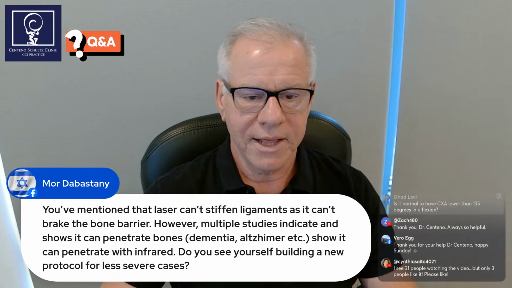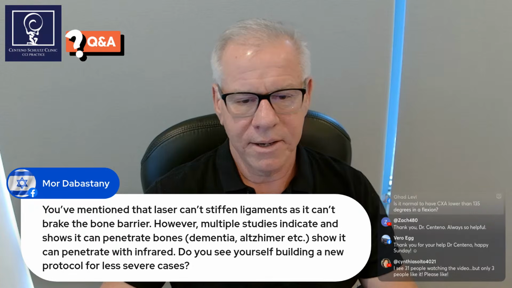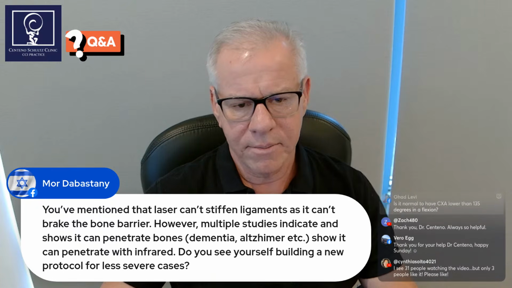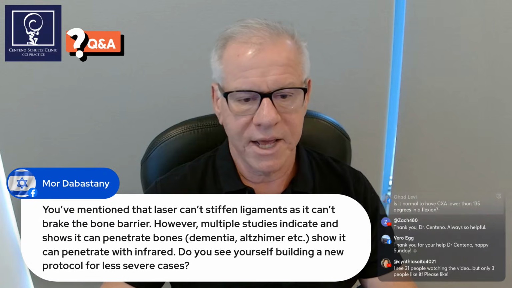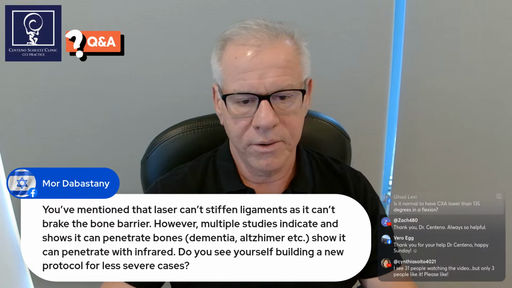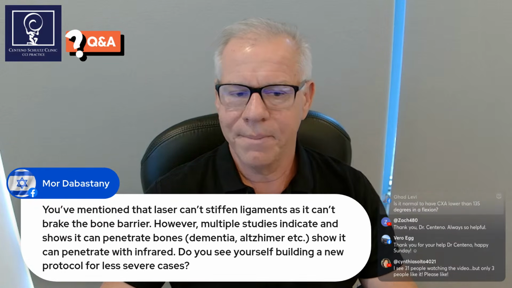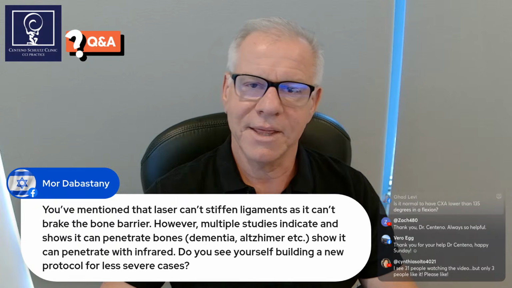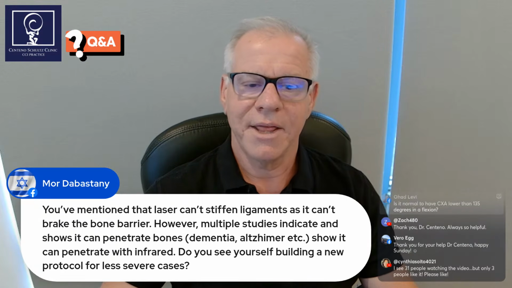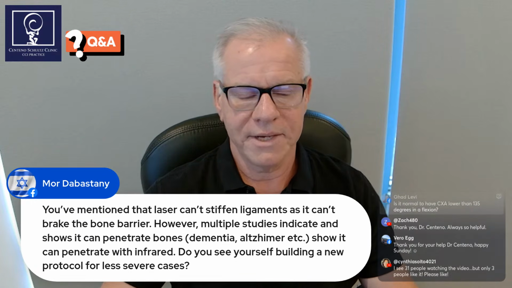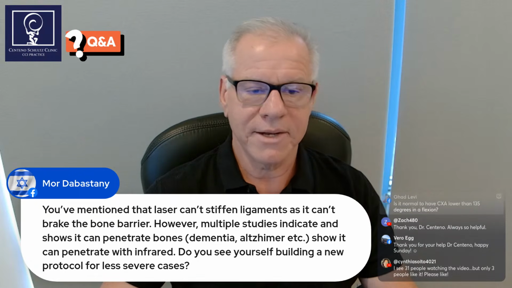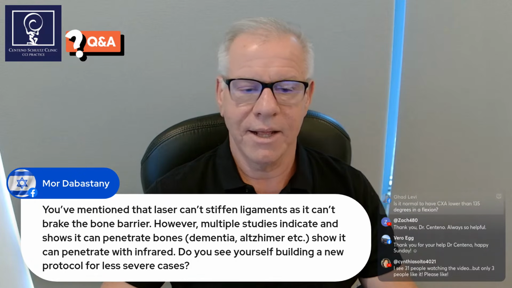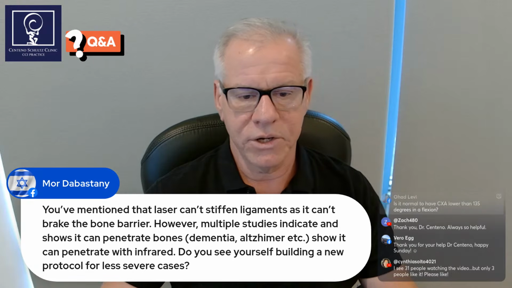More, you've mentioned that laser can't stiffen ligaments as it can't penetrate bone. However, multiple studies indicate that it can penetrate bones. Yeah, More, I don't think that that's happening. I think what you're talking about there would be something completely different. Do we have good randomized controlled trials showing that laser helps dementia, Alzheimer's? We don't.